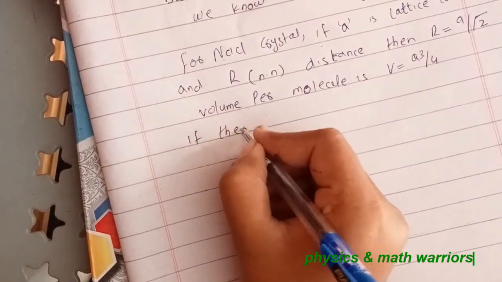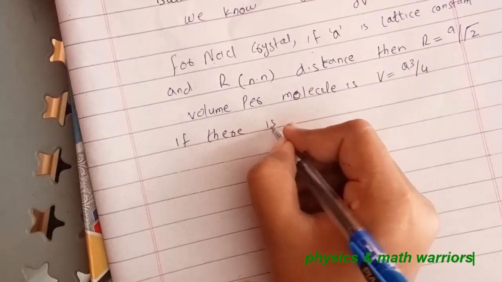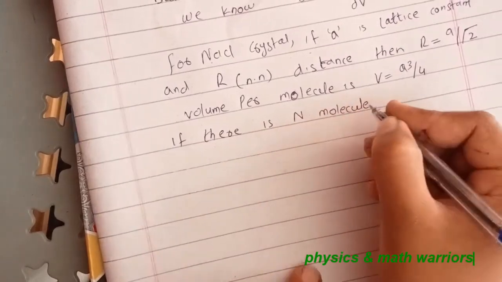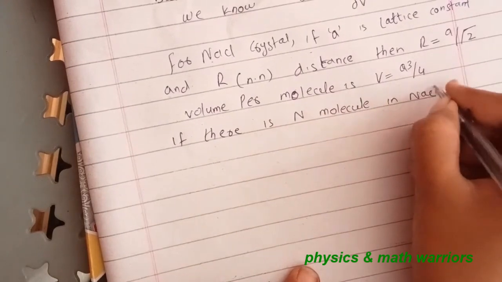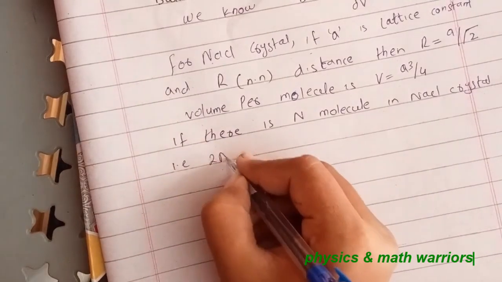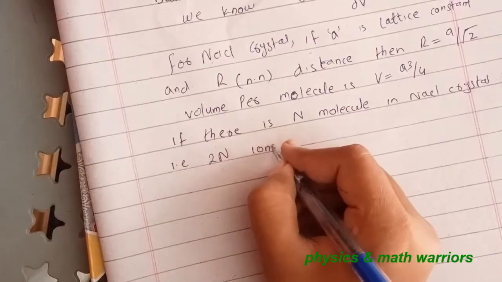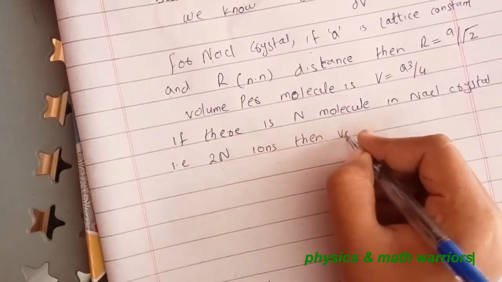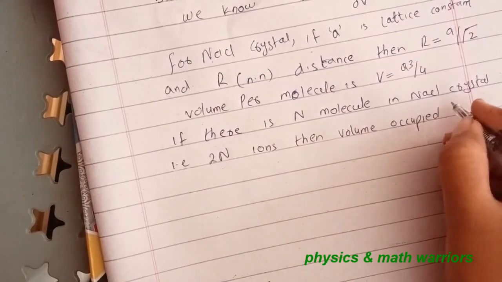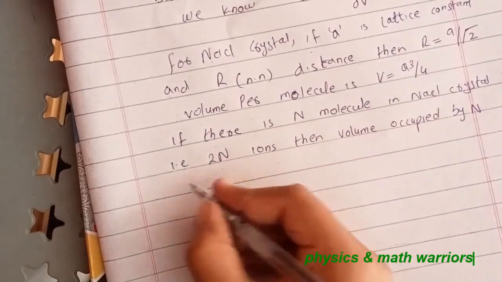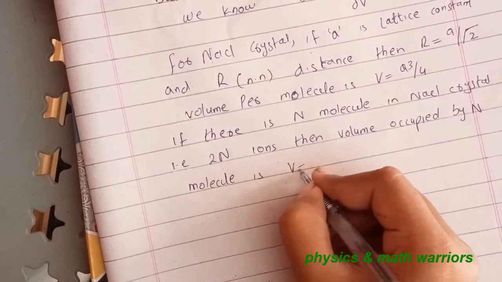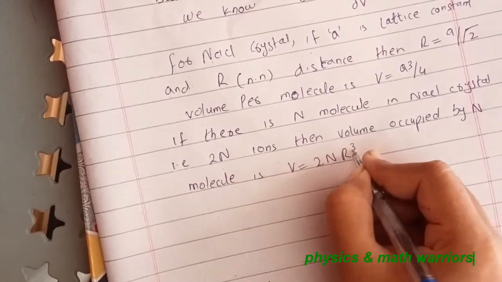If there are n molecules in NaCl crystal, that is 2n ions, then the volume occupied by n molecules is given by V is equal to 2nr cube.